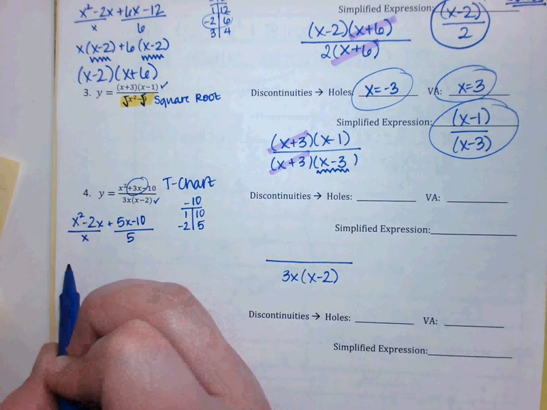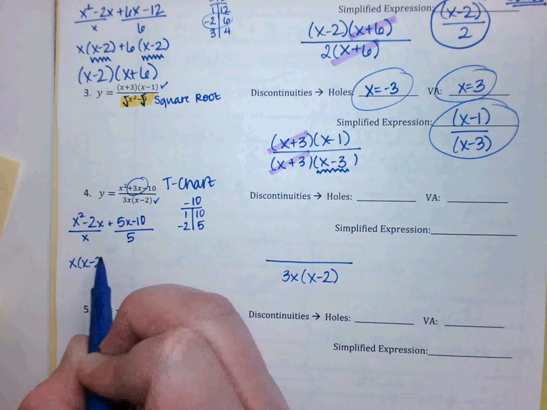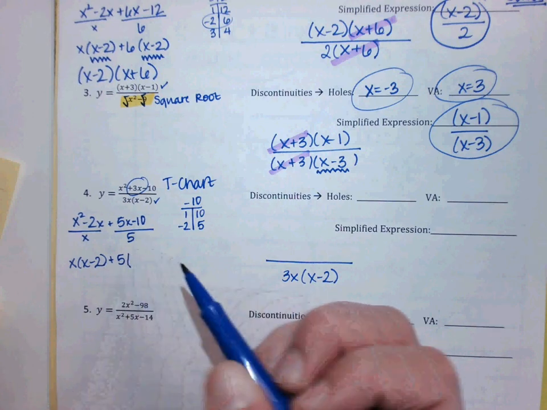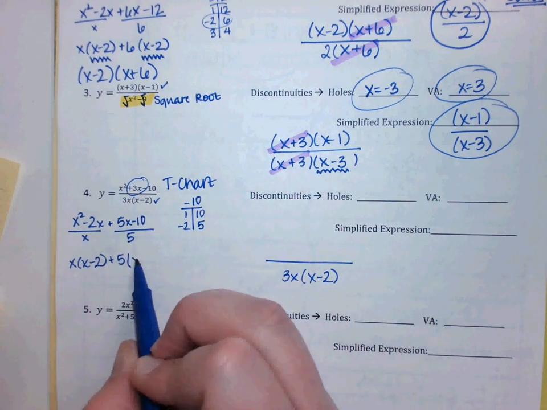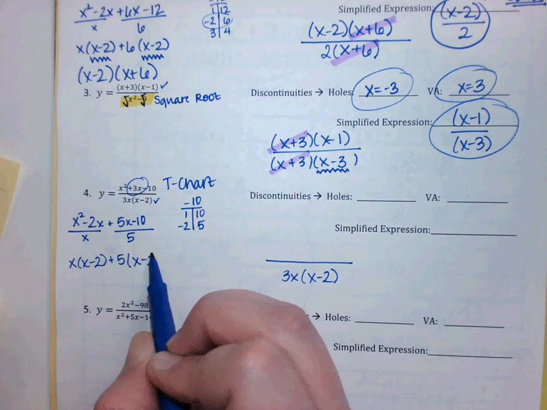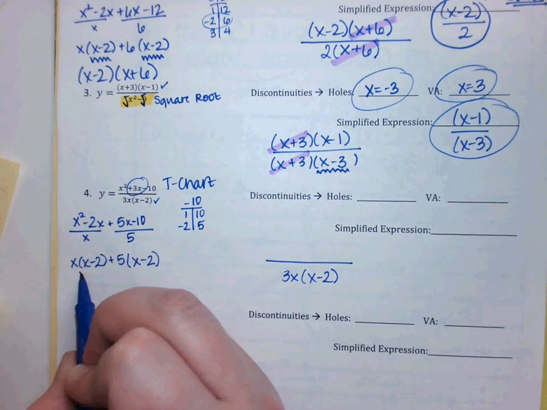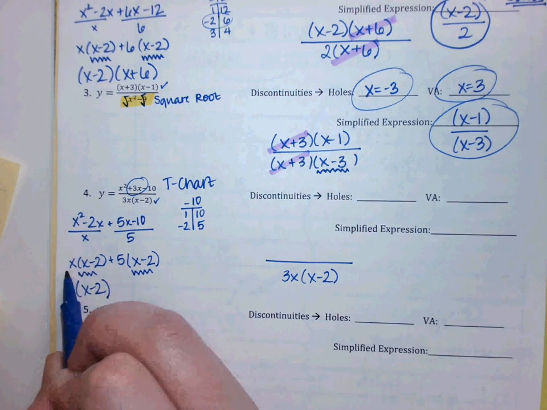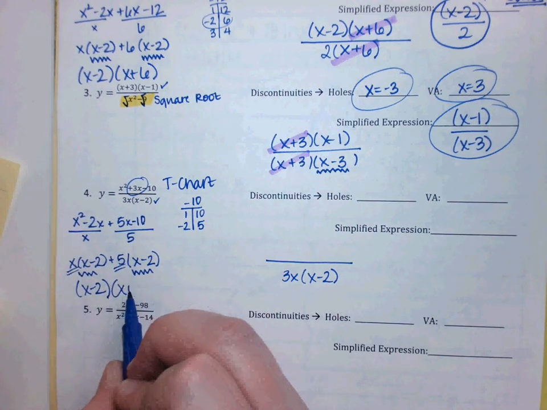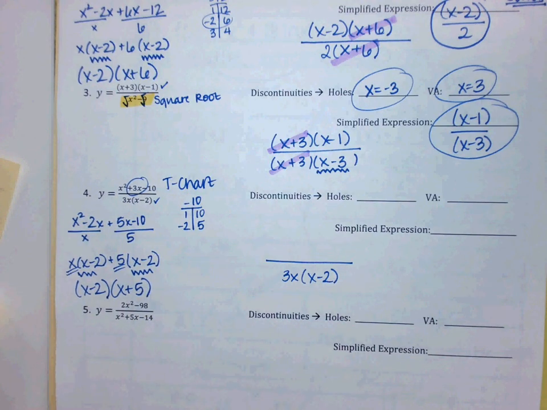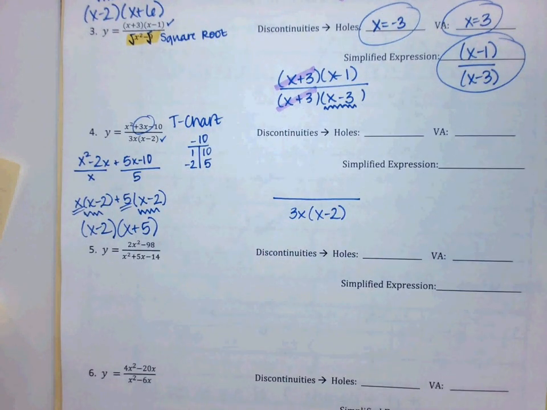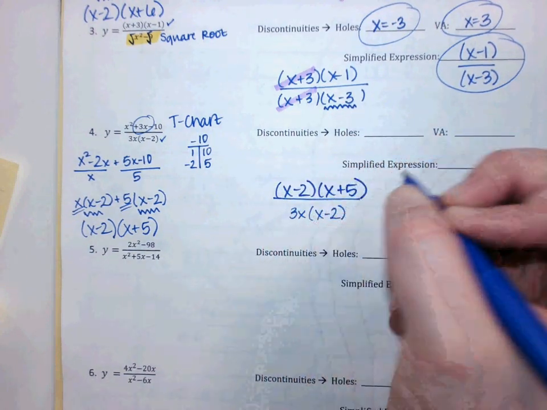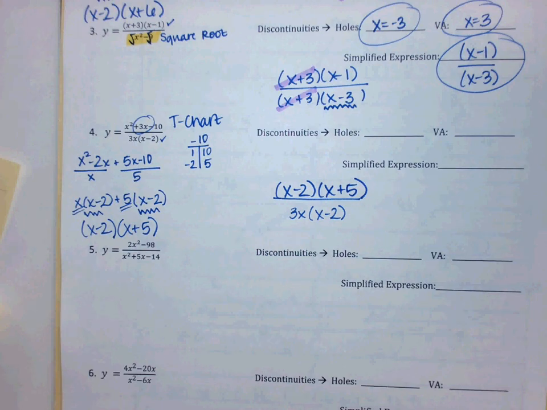From there, take your x out to the front. I have an x minus 2 left over. 5x minus 10, I can take out a 5. 5x divided by 5 is an x. Negative 10 divided by 5 is a minus 2. Then I look at this guy here. I look at this guy here. They're the same. That's what I want. Then I have an x plus 5 from the outside. That's my second factor. So I'm going to have x minus 2 and x plus 5. Then I look for my common factor.